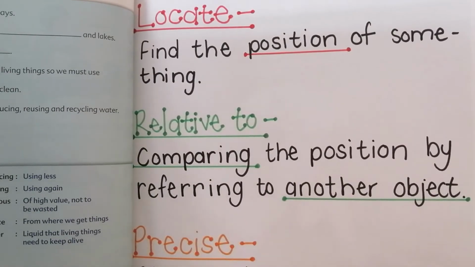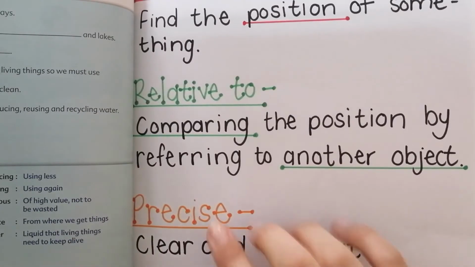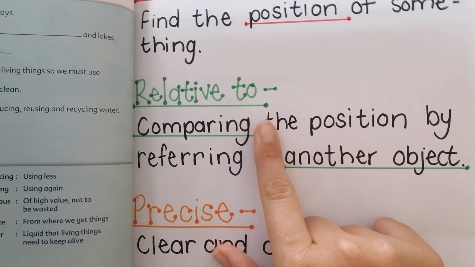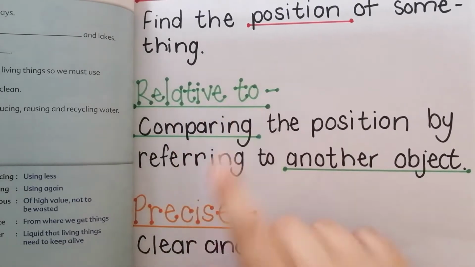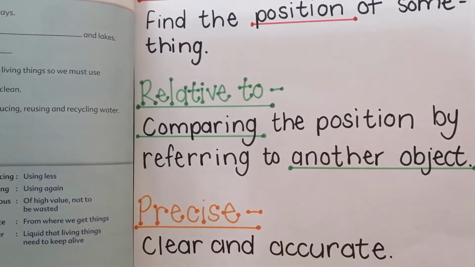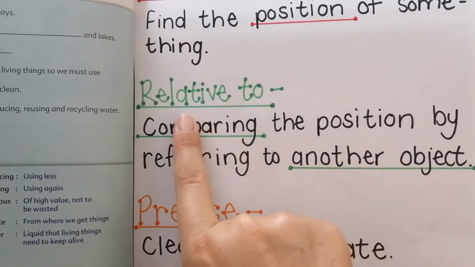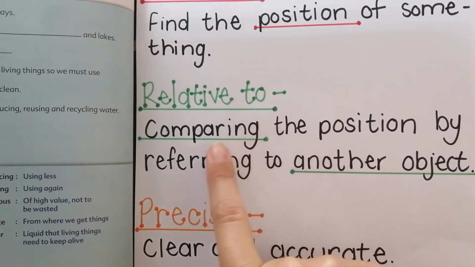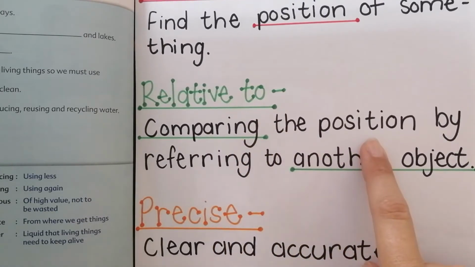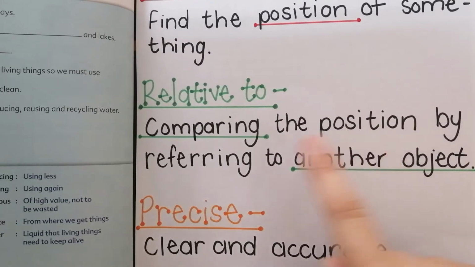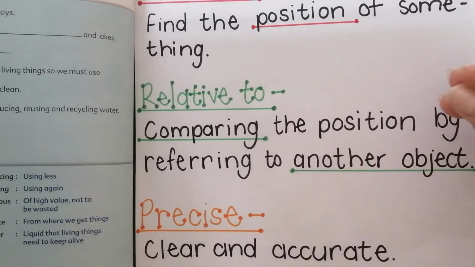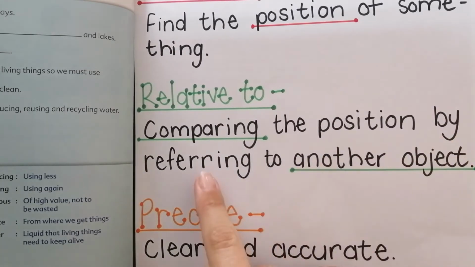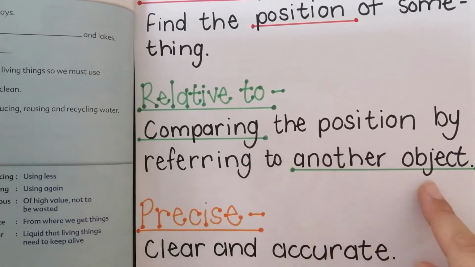That's locate. Next one is relative to. Now, often when we discuss objects, we use the words relative to, and let me show you what it means. It means comparing the position of an object, so it compares where an object is by referring to another object.